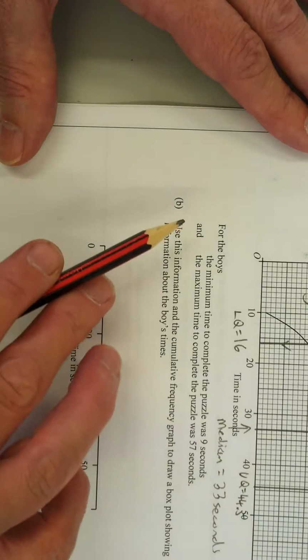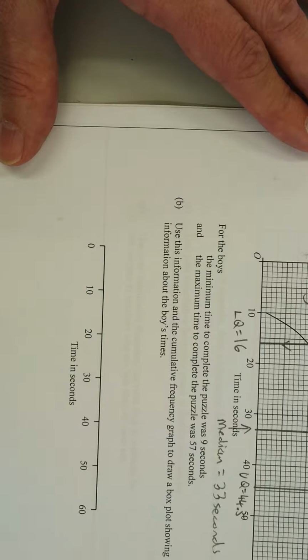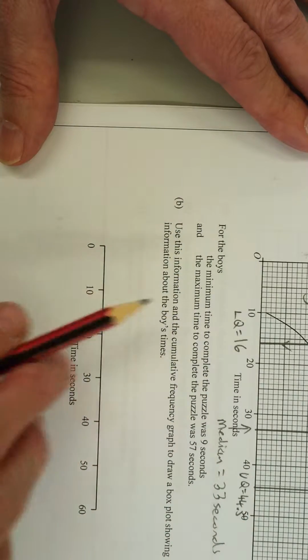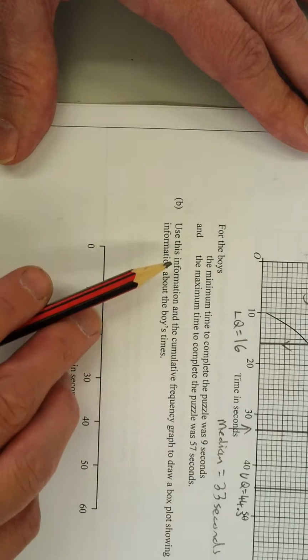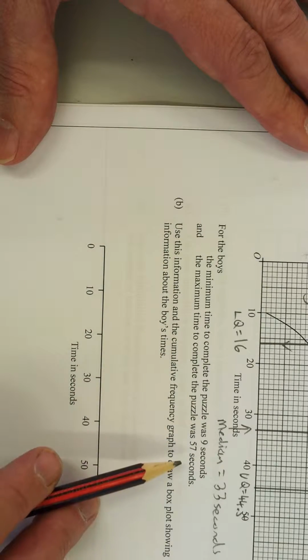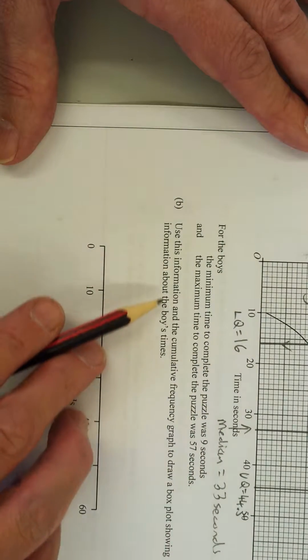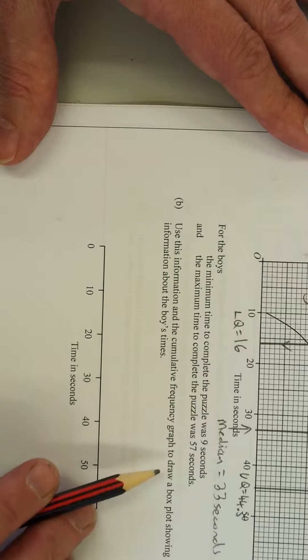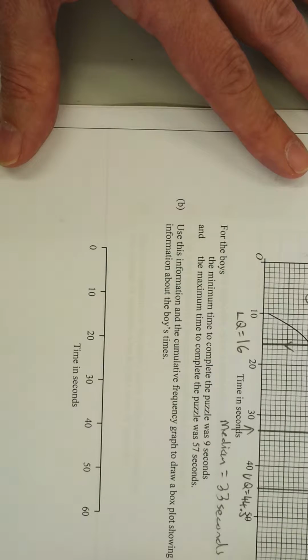You need the maximum and minimum value because you can't get this from the table, because in cumulative frequency tables the data is in groups or class intervals, 0 to 10, so you don't know where the exact values are. So you'd say for boys the minimum time to complete the puzzle was 9 seconds. The maximum time to complete the puzzle was 57 seconds. So that's the minimum and maximum value. Use this information and the cumulative frequency graph to draw a box plot showing information about the boys' times.